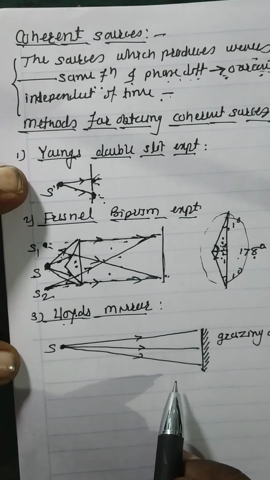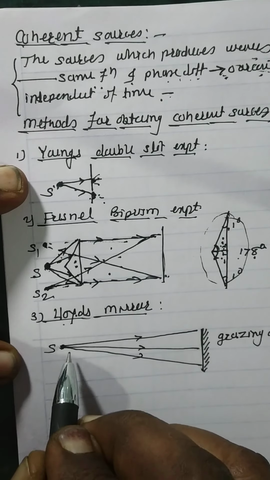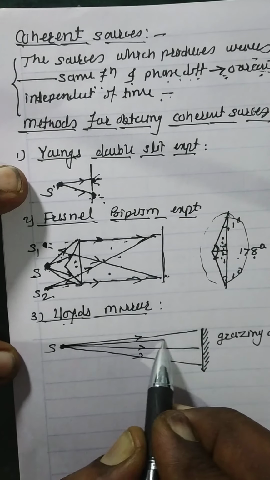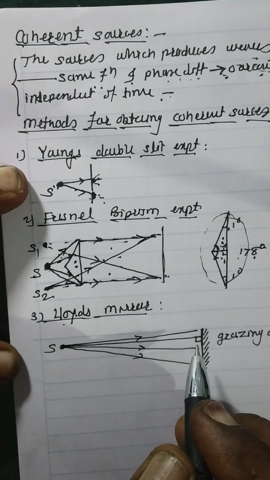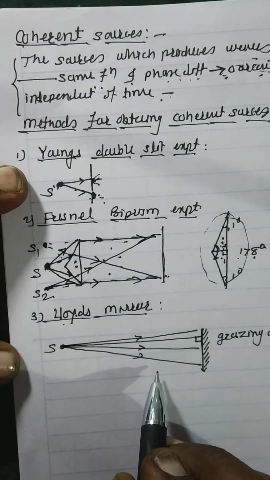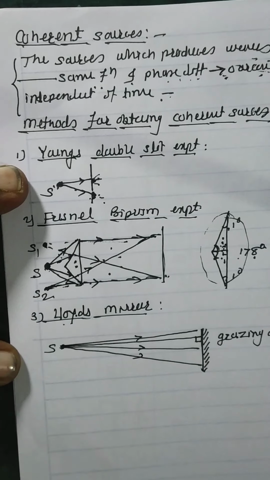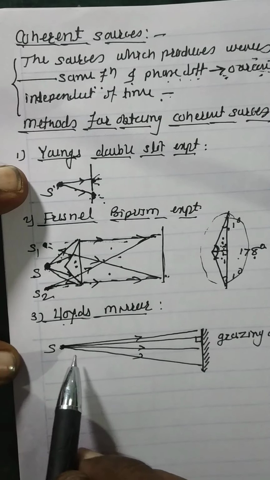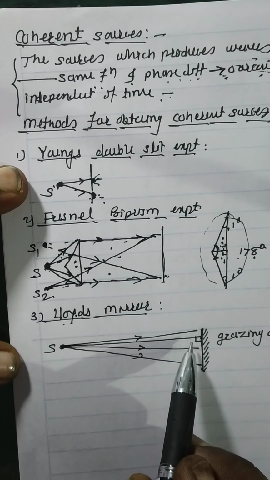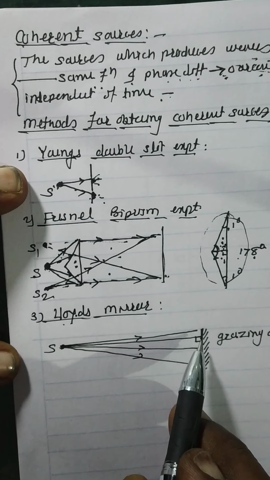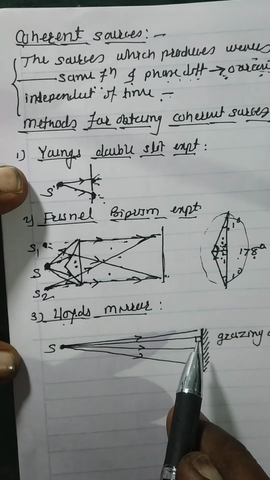Some of the light falls directly on the screen, and some of the light falls after reflection.